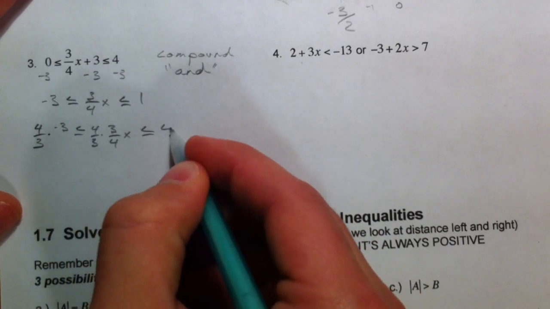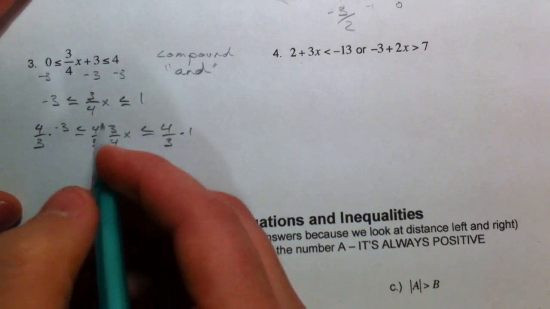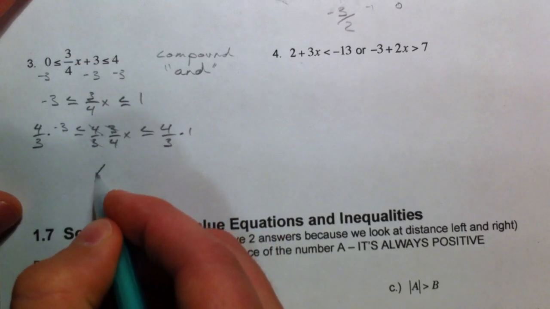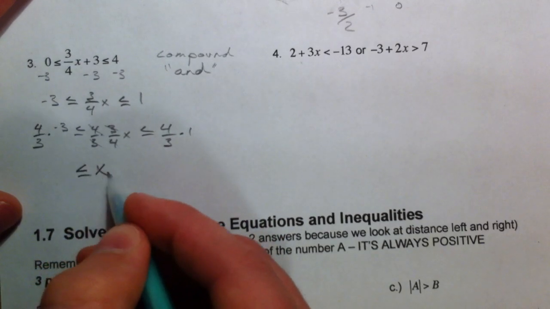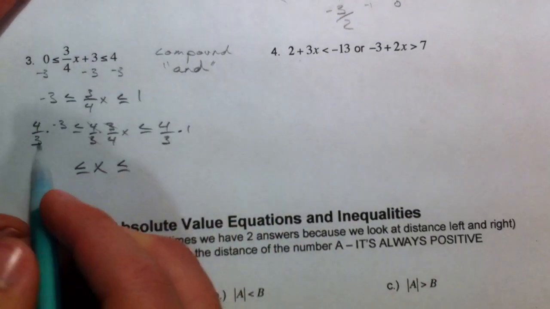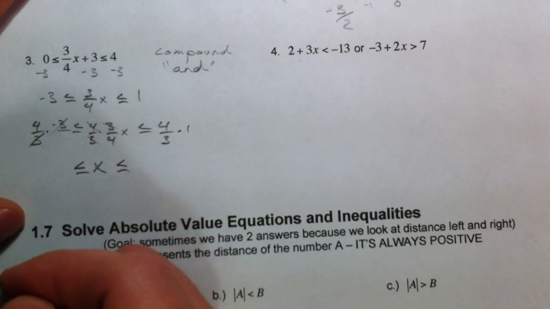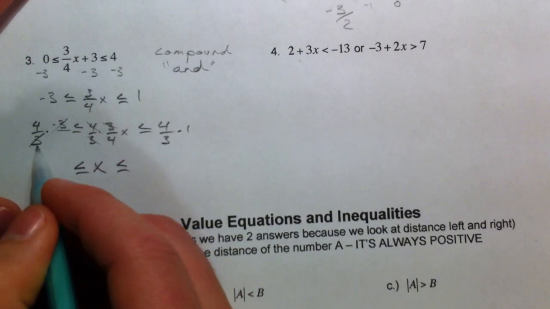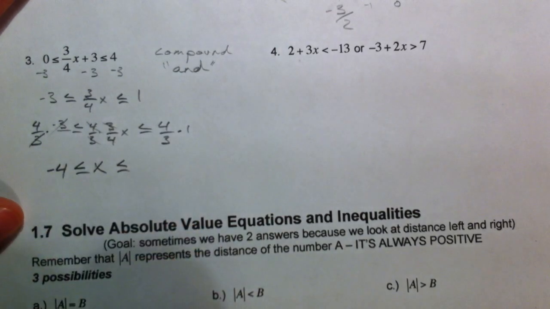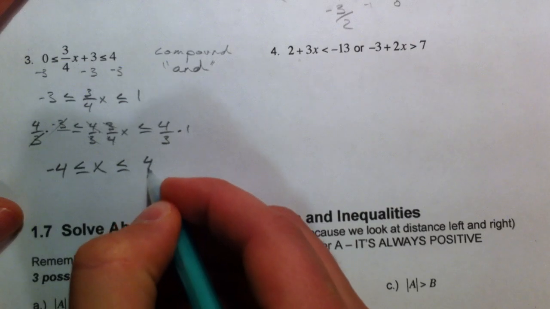And so multiply everything by 4/3, left, middle, and right. The whole thing that happens in the middle is that everything cancels out, and you have the x by itself. Here, cross-canceling fractions, the 3's cross out because 3 divided by 3 is 1, and you get negative 4. And here, anything times 1 is itself.